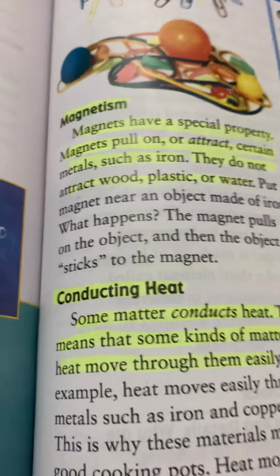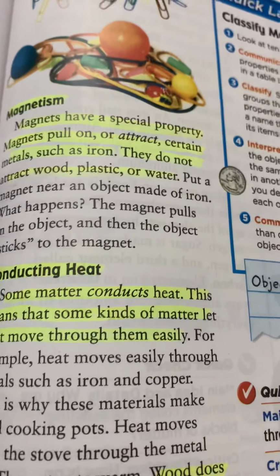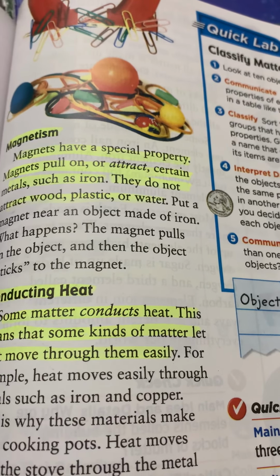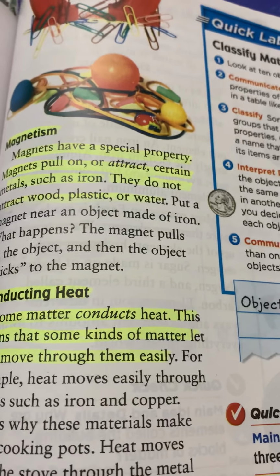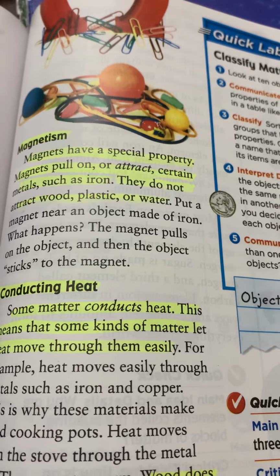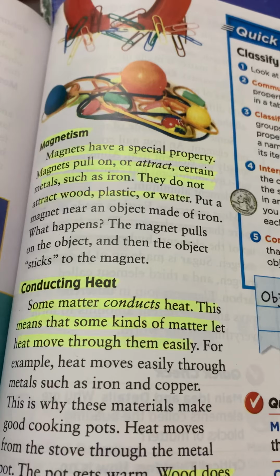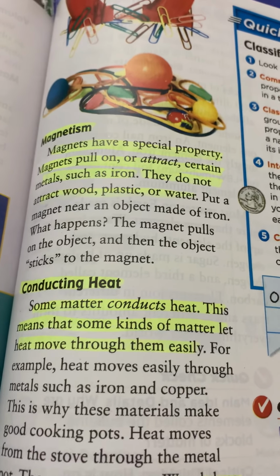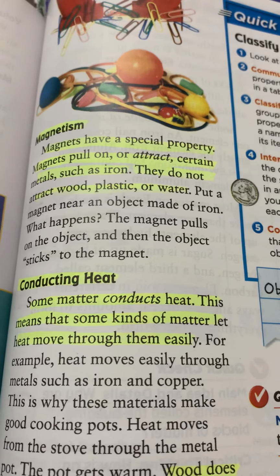The last property is conducting heat. We know that some matter conducts heat, meaning they pass heat through them. Like the cooking pot, it's made up of iron, and iron is a kind of metal. So metal can easily pass heat inside it, which is a good example for cooking.